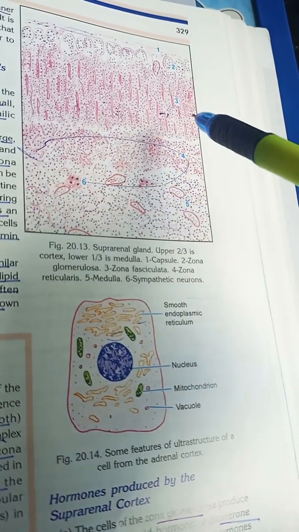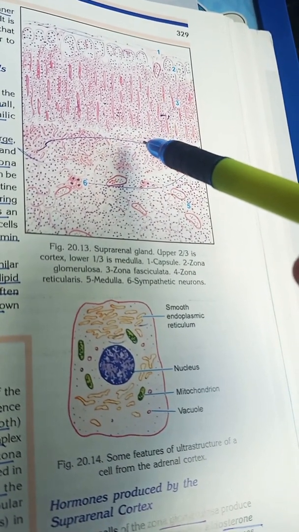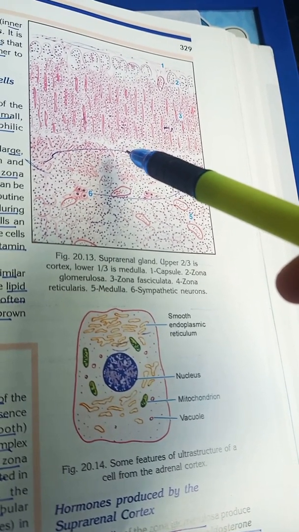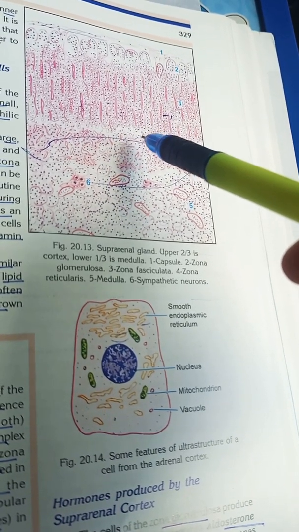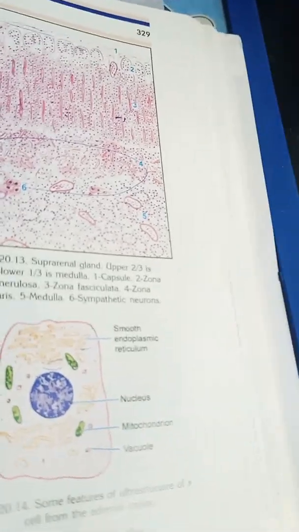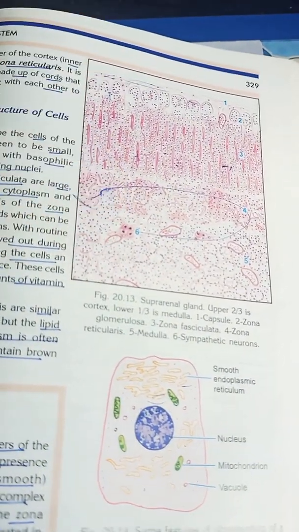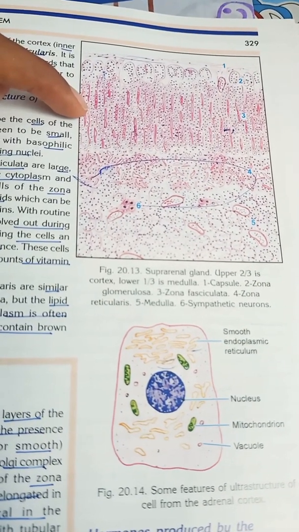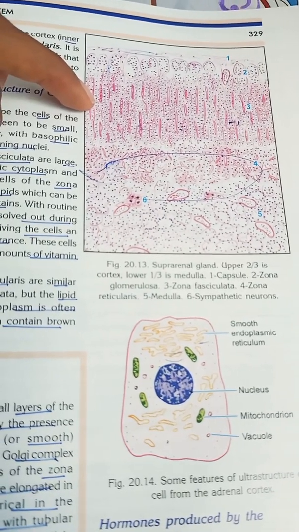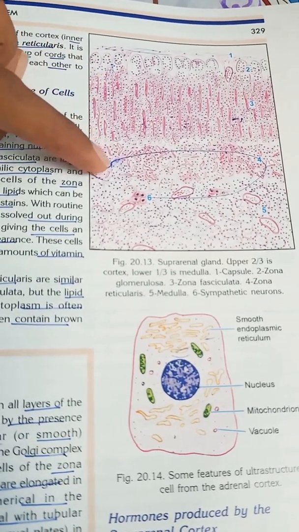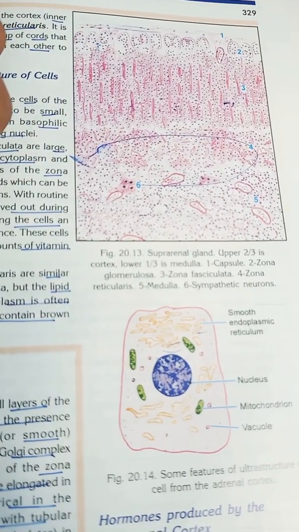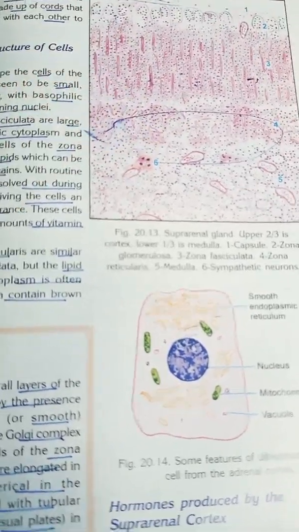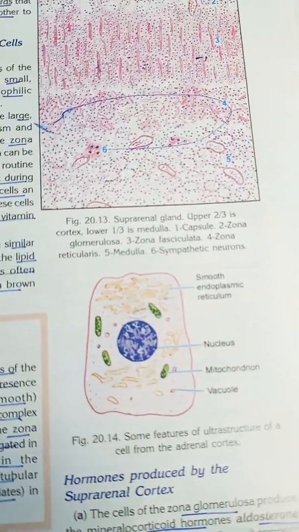In the reticularis, the mitochondria normally have plates, but here it is unusual, with tubular cisternae instead of the usual plates. That is important. So the mitochondria differ in different layers. In the first layer the mitochondria are elongated, in the second layer spherical, so first elongated, next spherical, next tubular cisternae. Actually in mitochondria we normally have plates, but here the reticularis contains tubular cisternae. So every layer has a different type of mitochondria. This we can find in the electron microscopic study.